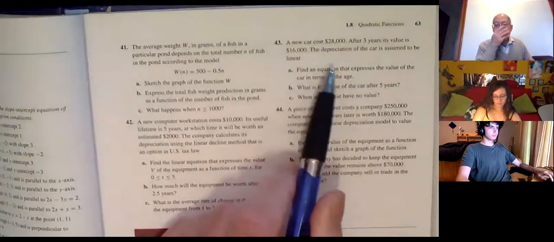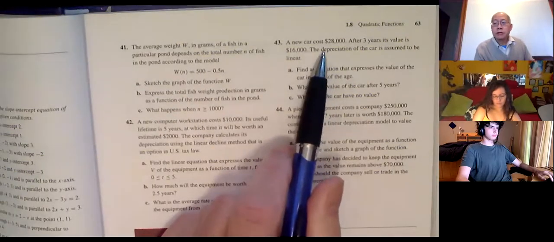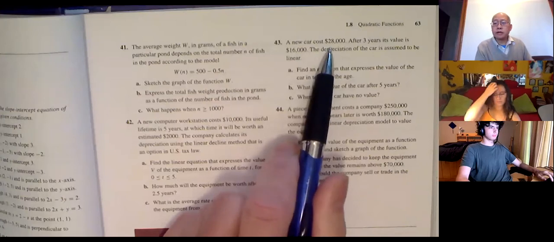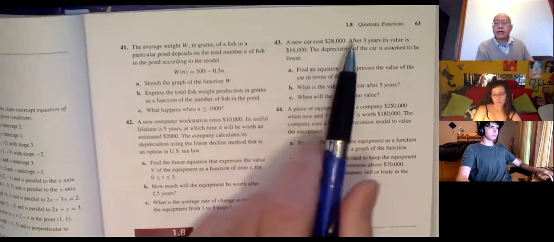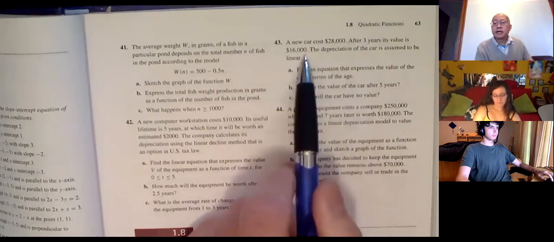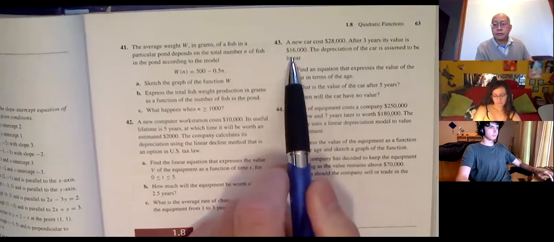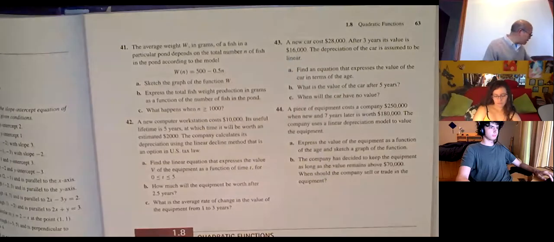Okay, so at time 0, at the beginning of the experiment, the car is worth $28,000. So that's one point, (0, 28000). And the second point is (3, 16000). Right? So here's the way that we're going to set it up.